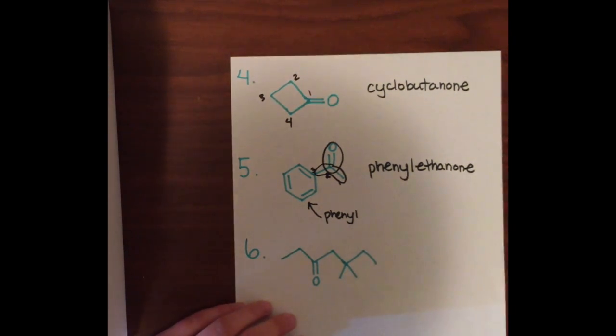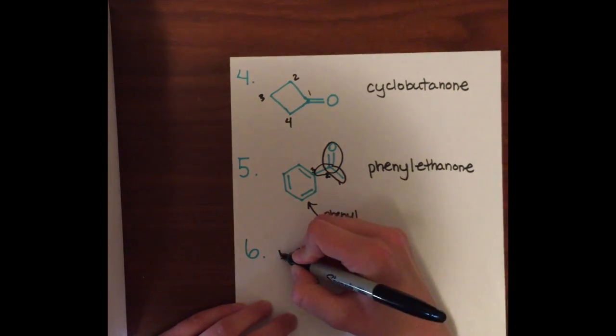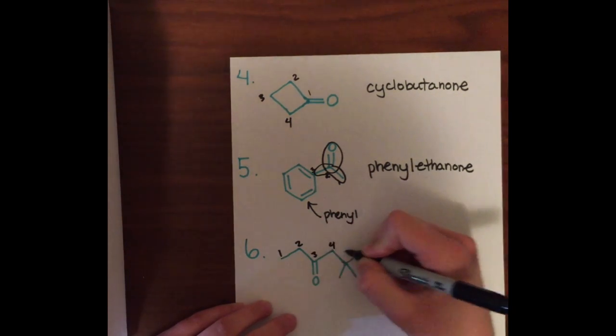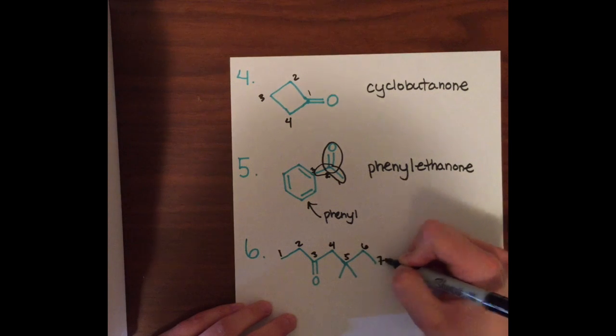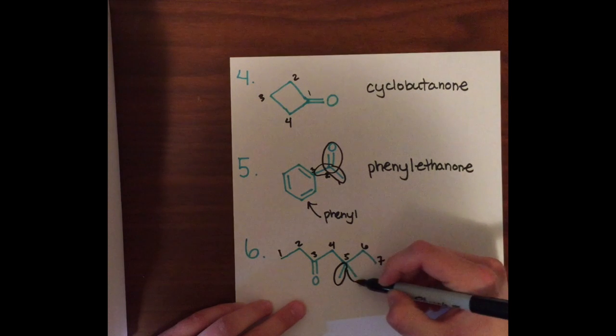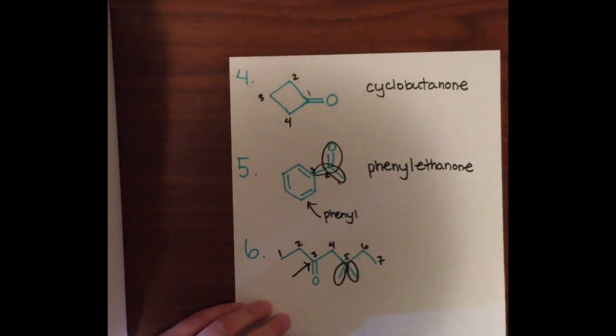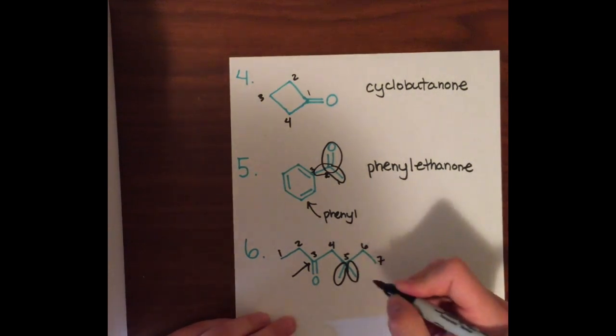In our sixth example, we have a few things going on. So, right away, identify 1, 2, 3, 4, 5, 6, 7 carbons in our longest chain. Identify that there's 2 methyl groups off the 5, and identify the carbon that our carbonyl is attached to. So we start with the methyl.